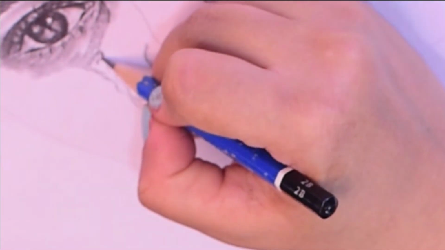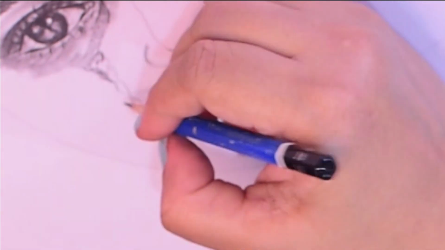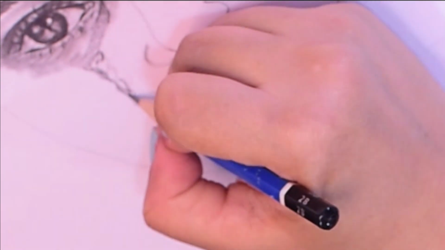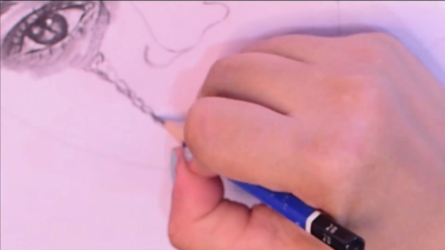For sketching tears, we will first outline the flow of tears. Then darken one side while leaving the other side as it is so as to add highlights to tears.